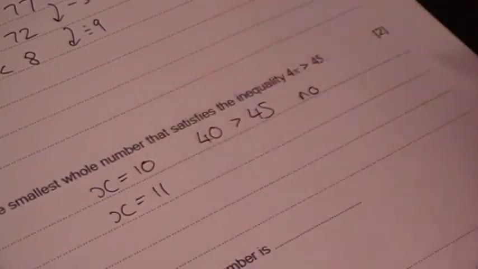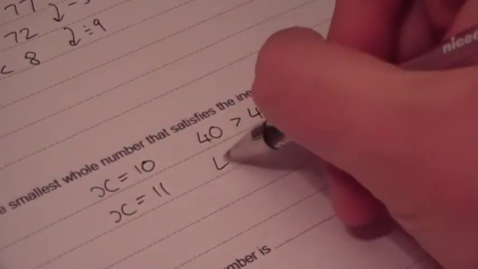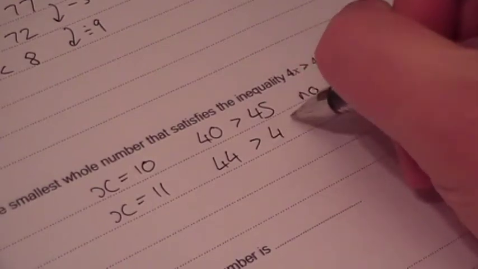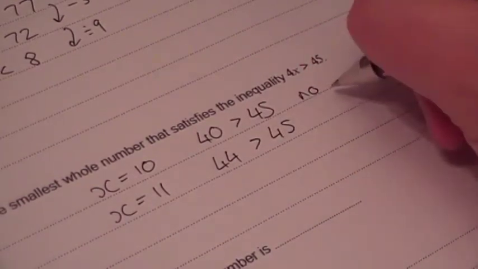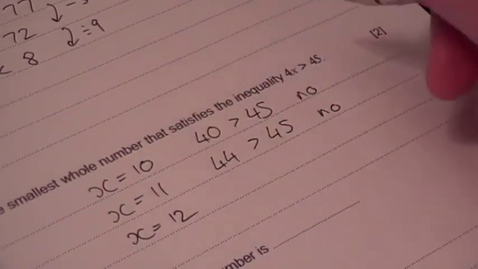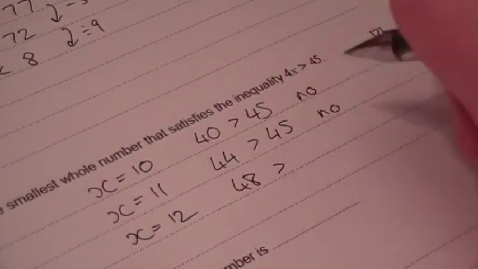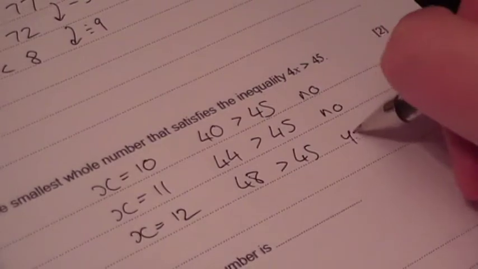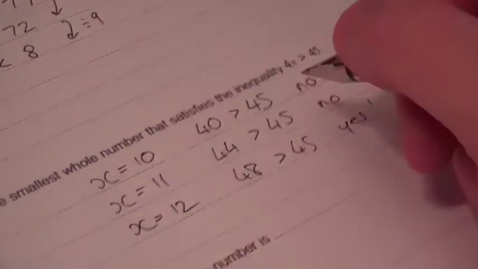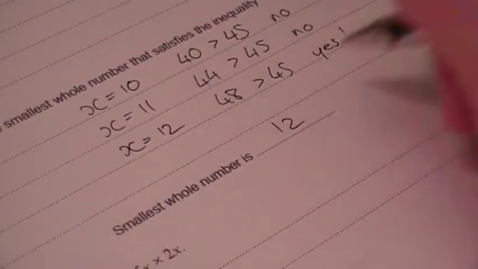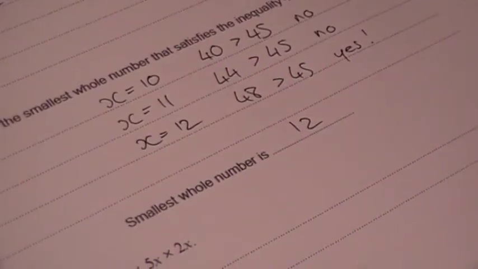If x equals 11, then 4 11s are 44. So is 44 bigger than 45? No. But when we step up to x equals 12, 4 12s are 48, and 48 bigger than 45 is a yes. So x equals 12 is the smallest whole number that works.